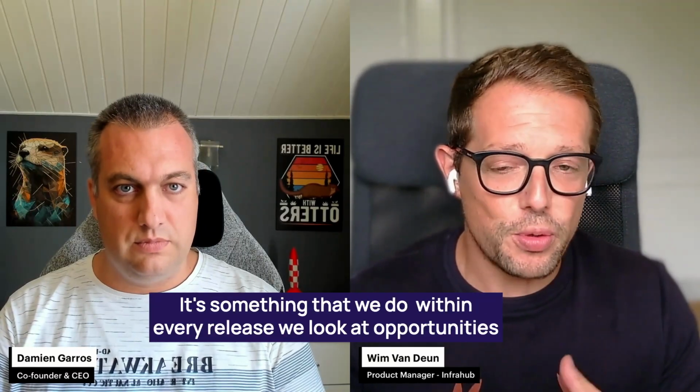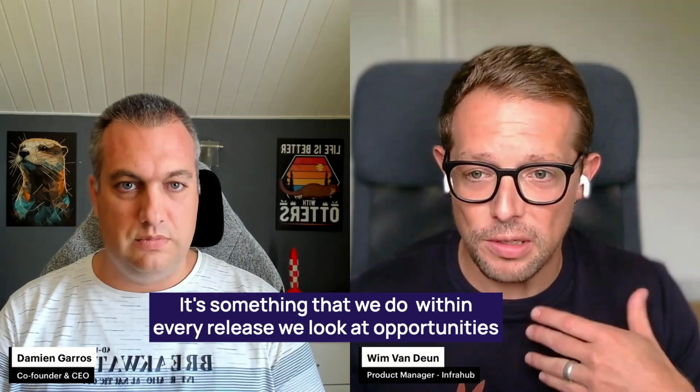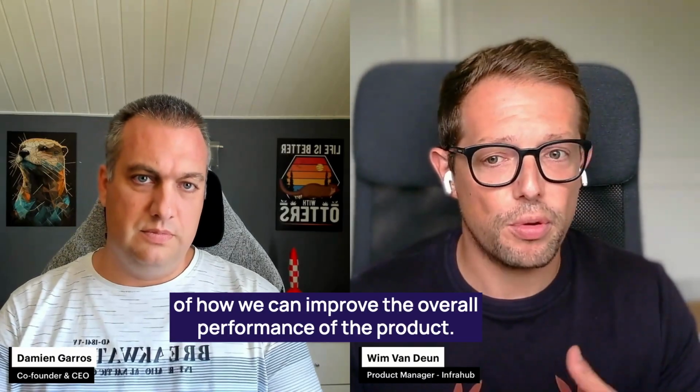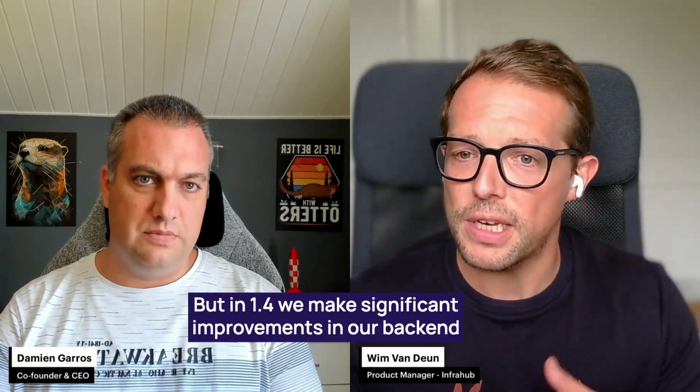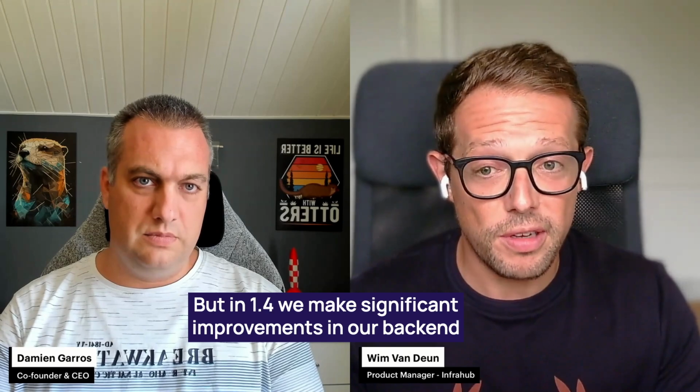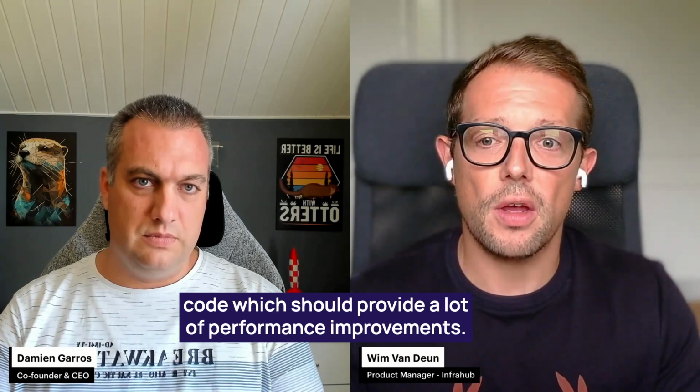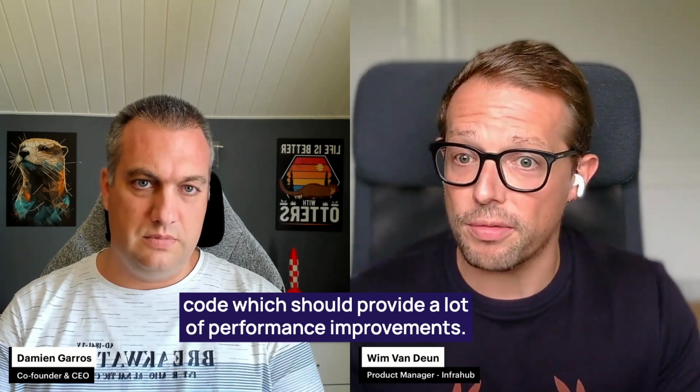It's something that we do within every release, we look at opportunities of how we can improve the overall performance of the product. But in 1.4, we made significant improvements in our backend code, which should provide a lot of performance improvements.